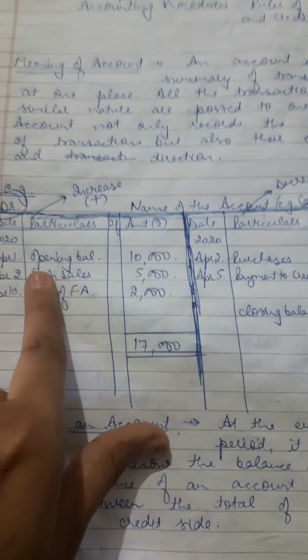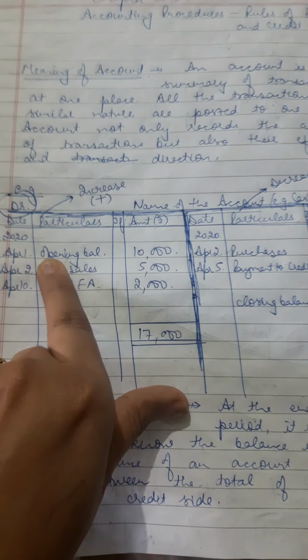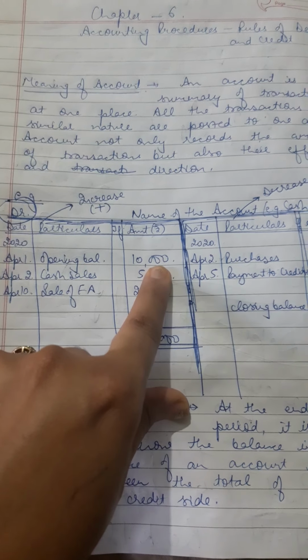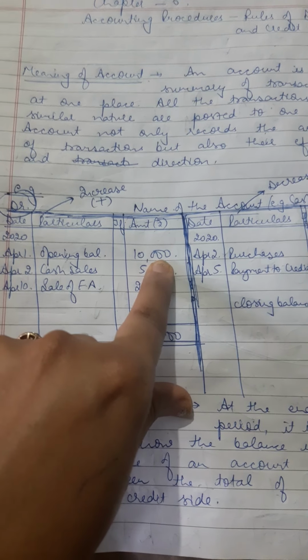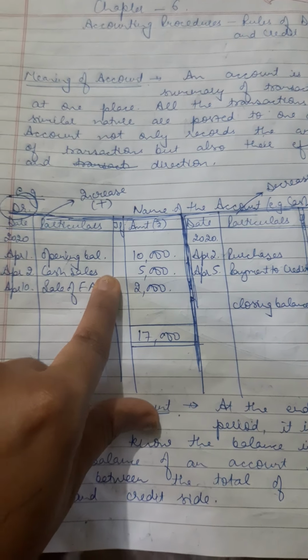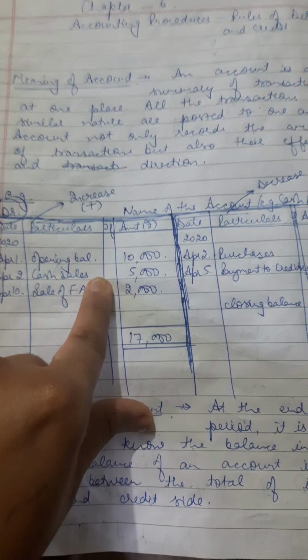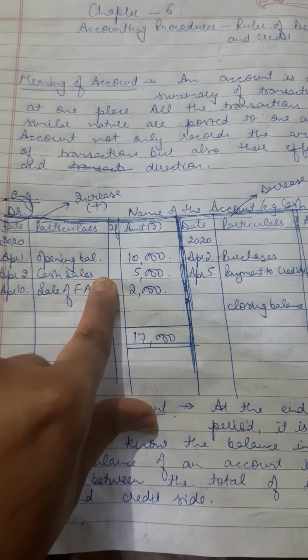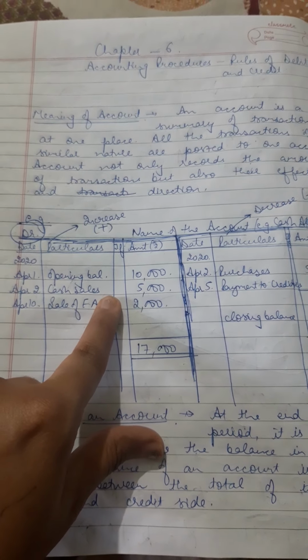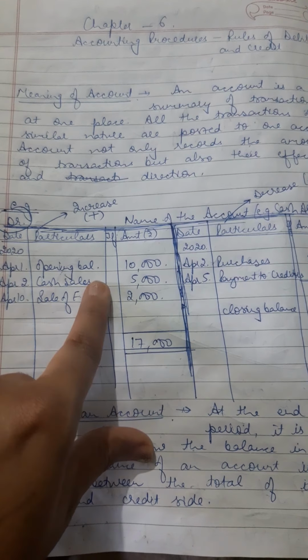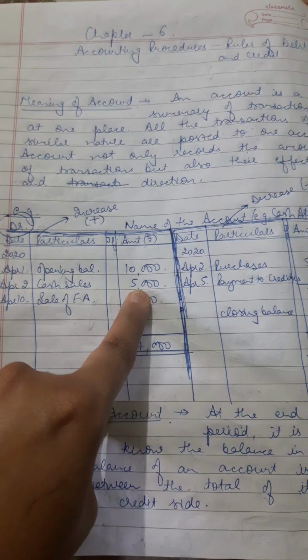For example, we have cash in our hand. We have cash, so it is a balance. It is a positive sign, so increase in cash by 10,000. We made sales. When we make sales, then we receive cash in return of sales. So when we get cash, it will increase our balance of cash. So cash sales will be posted to debit side.